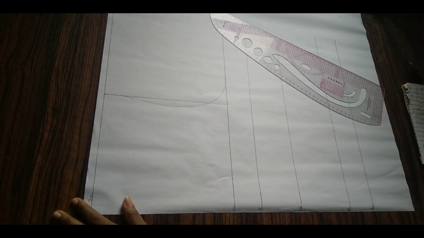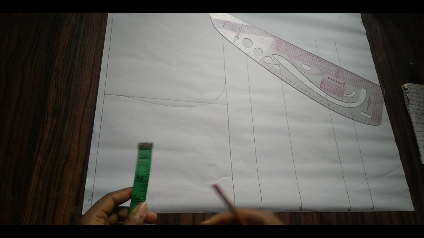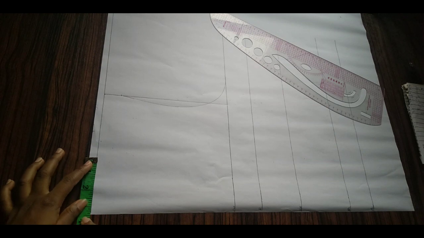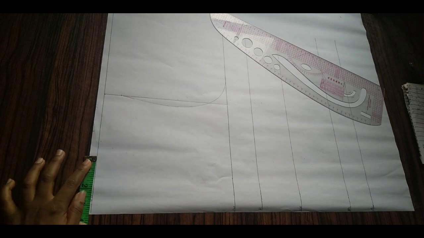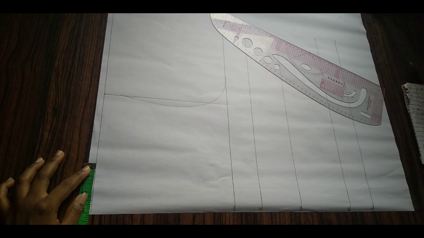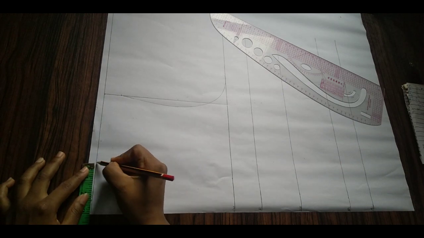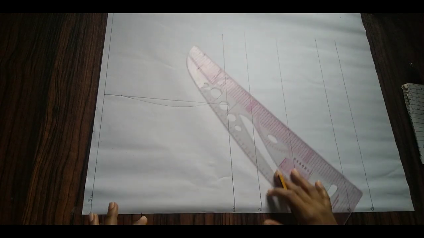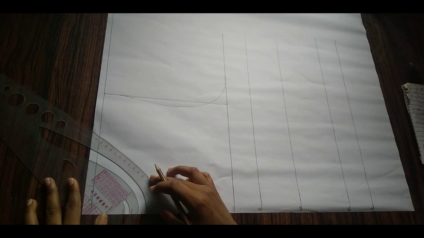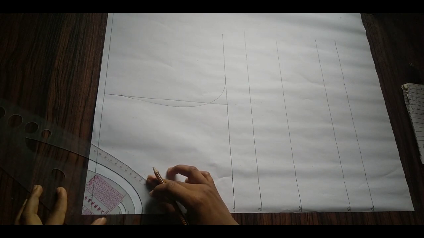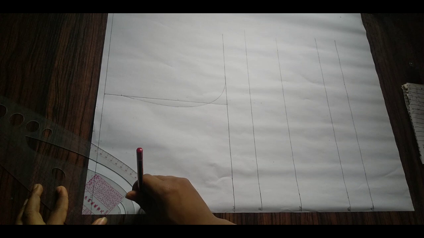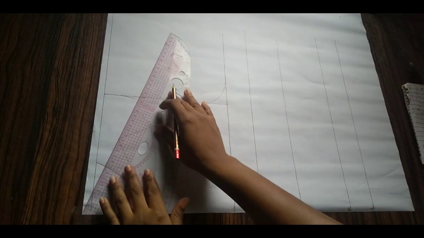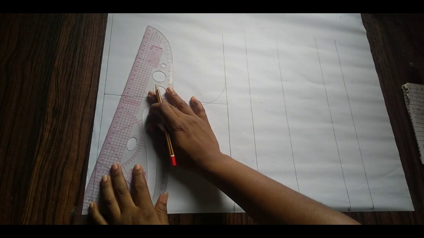Alright, so now for my neckline, I'm using 3 inch, and I'll go down by 3 inch too. Using my curve, I'll connect those 2 points. So this is my neck. So from that point, I'll go down to my shoulder slope.